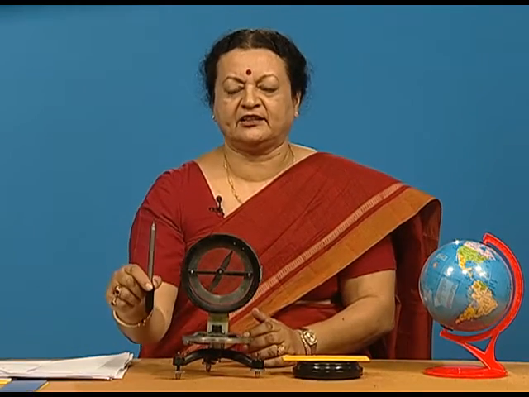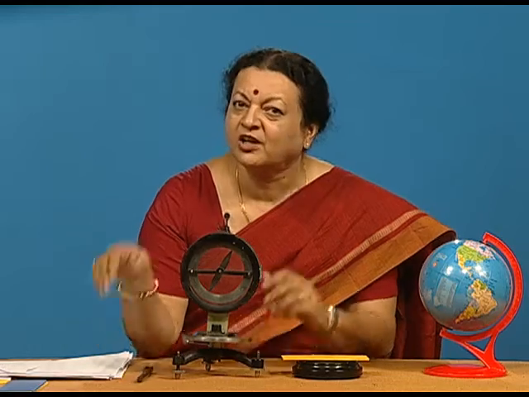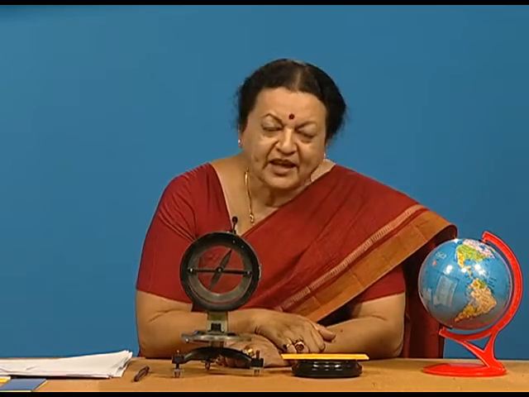between 0 and 90. So, at the poles, if I were to take my dip circle, it would rest like this. I cannot make it do that here, because in the studio it is influenced by Earth's magnetic field in Delhi, and therefore, it cannot be shown that this will become vertical or horizontal. You will have to think about how you can show it as horizontal in the lab experimentally, and it can be done.